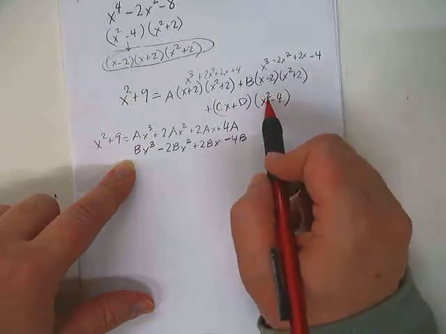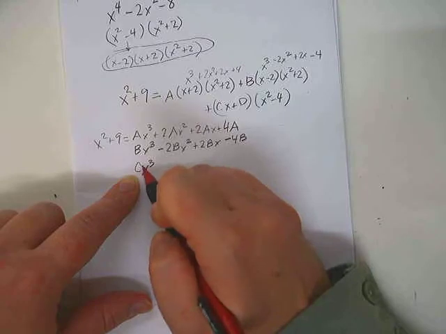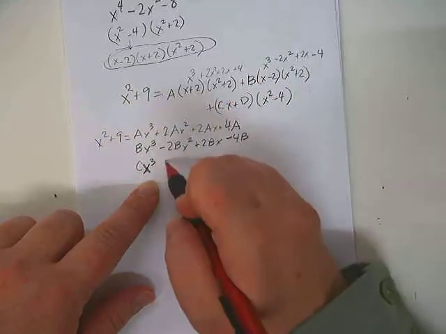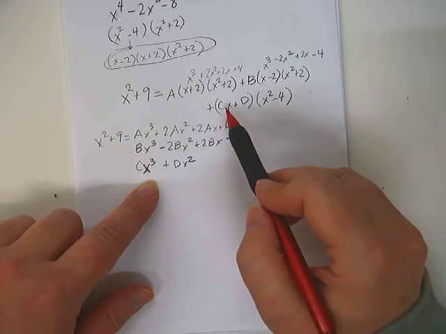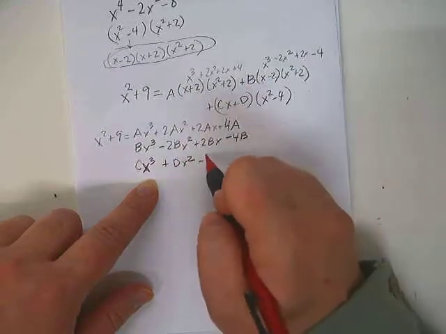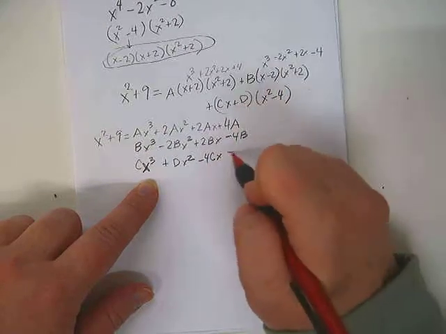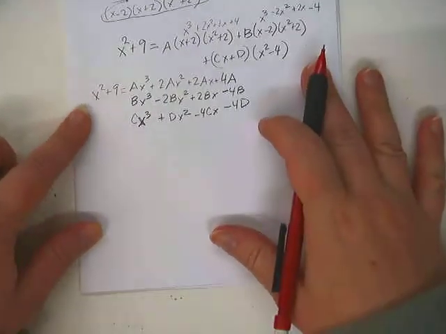And then I FOIL this part out, so I'll have Cx times x squared is Cx cubed. If I'm making any mistakes, let me know. D times x squared, so Dx squared. Cx times negative 4, so negative 4Cx. And then D times negative 4, so negative 4D.